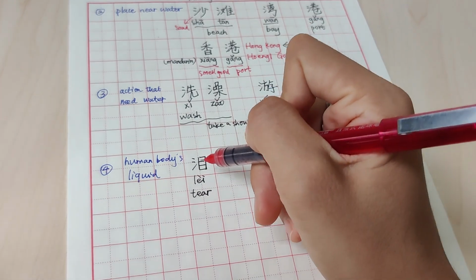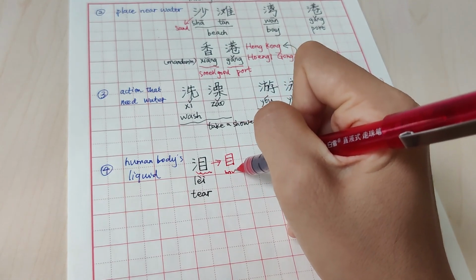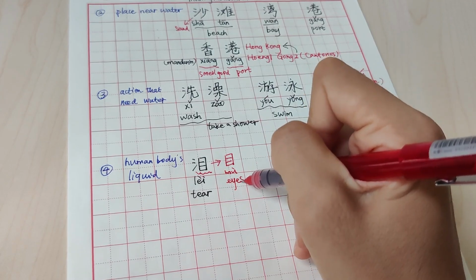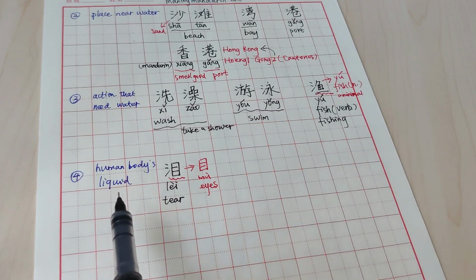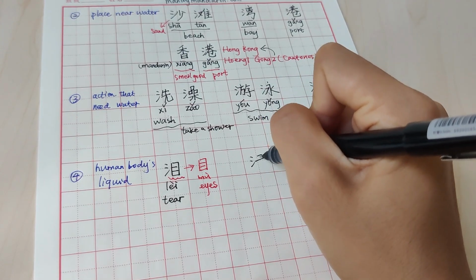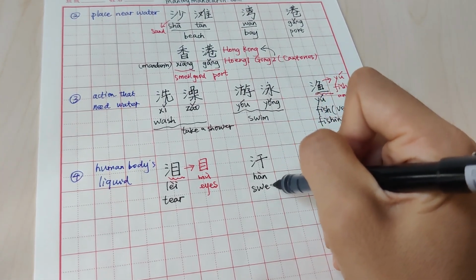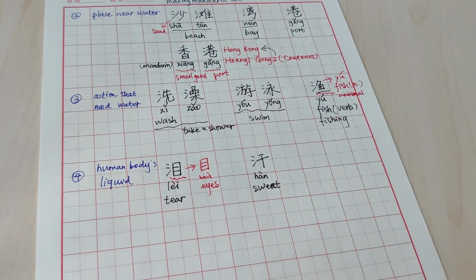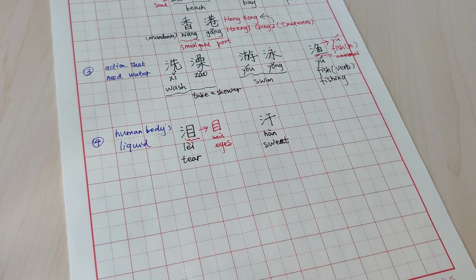And as for this part, this is an interesting part. This is 目, and it means eyes. Here is a picture of the evolution of the mu. The mu can also serve as an eyes radical. We will talk about it in the upcoming videos. And okay, is there any other type of liquid? Yeah, that could also be 汗. Han is sweat. Sweat, like when the weather is hot, you sweat. Move on to the next category.